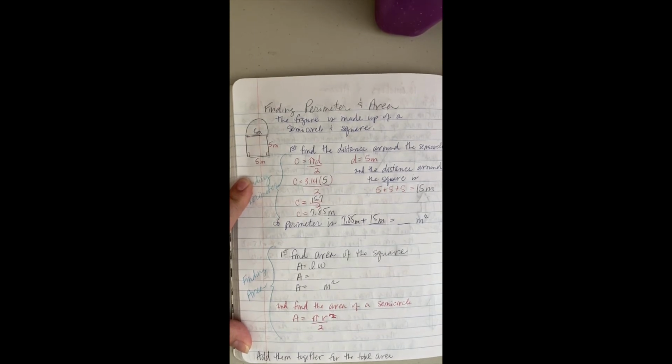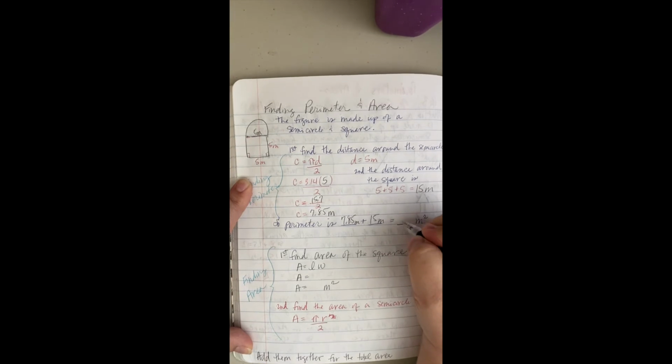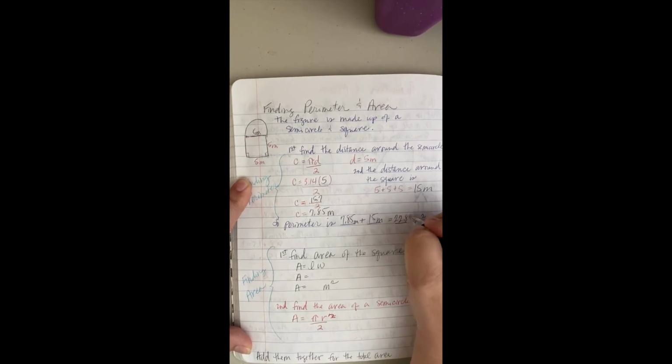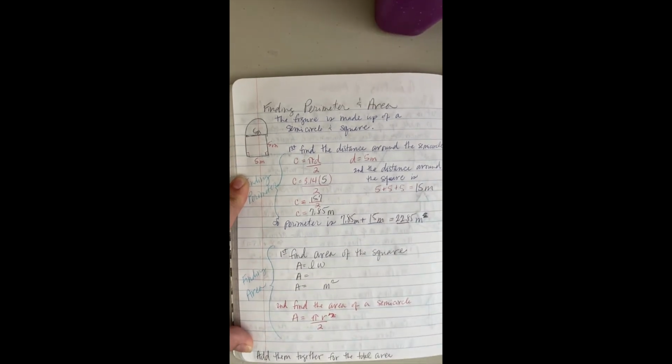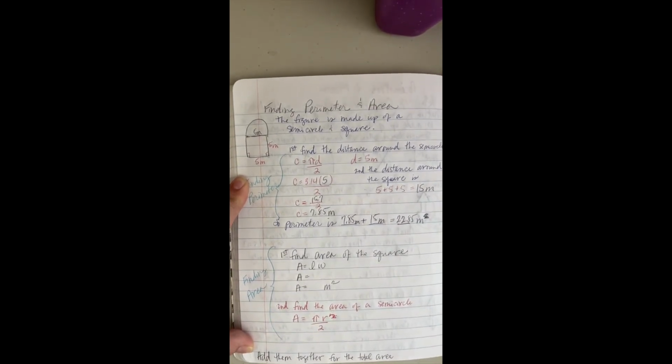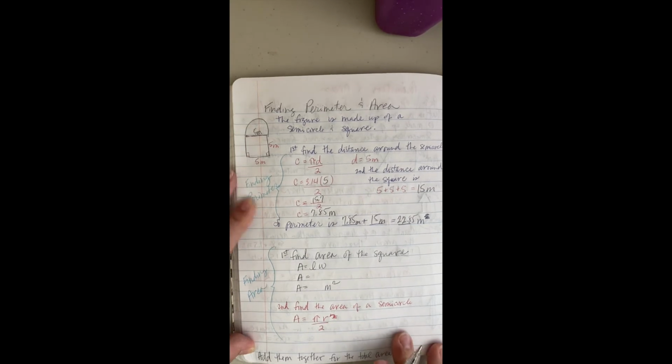Okay, I'm going to add those 2 together. So let's see, 15 plus 7.85. Sorry, I'm using a calculator, which you can as well. That gives me 22.85 meters. I put squared, but it's just meters. Okay, so that's how you find perimeter.